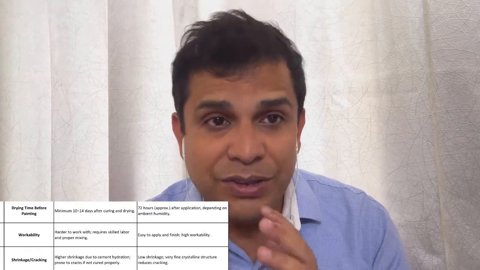But in the plaster mix, whenever you are using cement, the same workability has to be applied. So it is harder to work with, requiring skill, labor and proper mixing. For cement plaster, if you are not mixing properly, you will not get the workability, and it is very difficult to work with inconsistent mixes. On the other hand, gypsum is easy to apply and finish, with high workability. You only need to follow the water percentage, and you need to use a mechanical mixer whenever you are mixing the water with the gypsum.